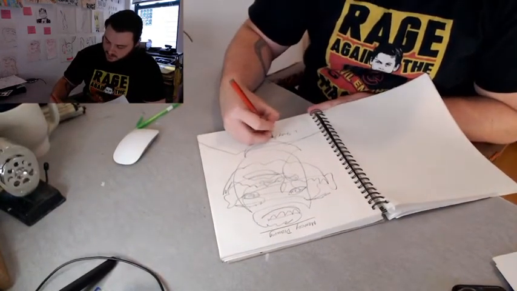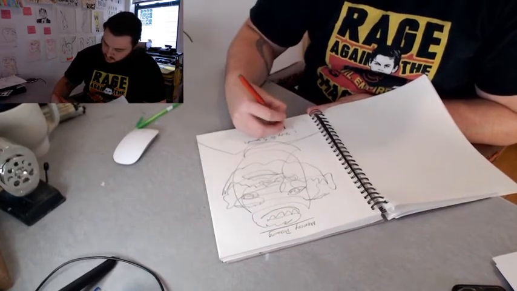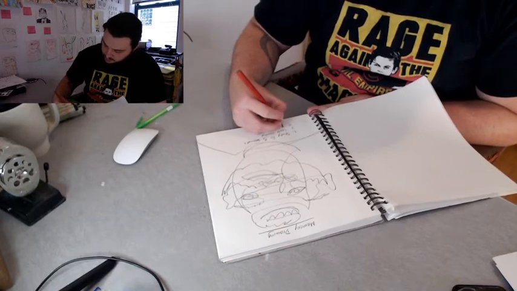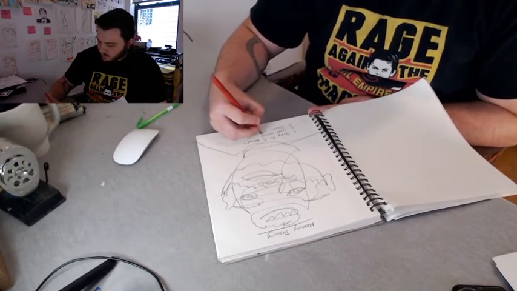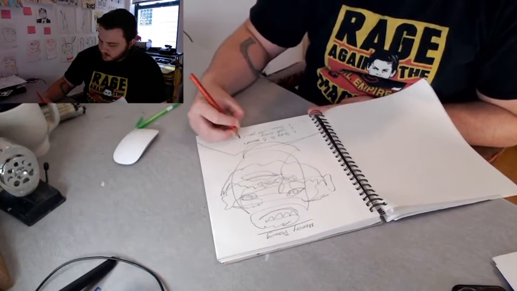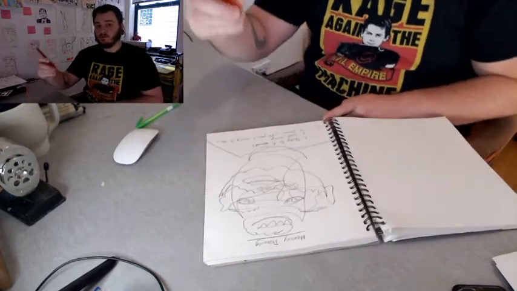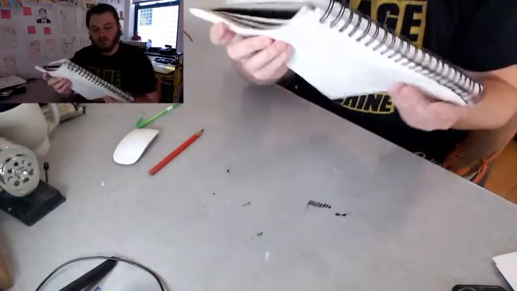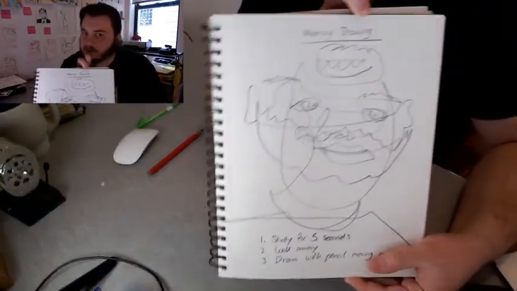Study for 5 seconds. Look away. Draw with pencil moving or down. So you can choose if you want to have it a continuous line or you want to pick it up. That's completely up to you. But there are the rules, right? Memory drawing. And then that one's usually a winner.